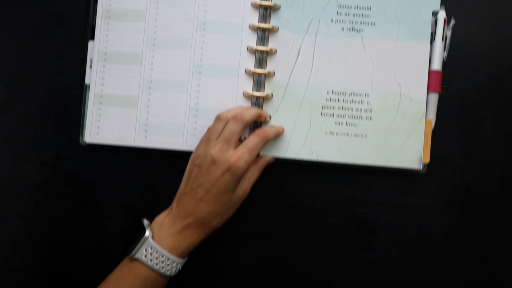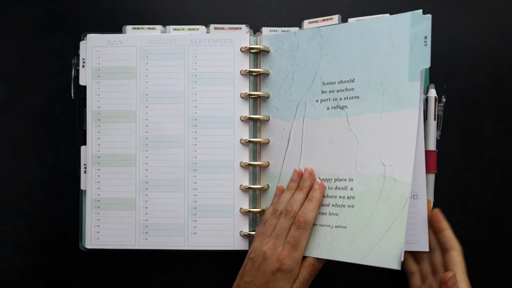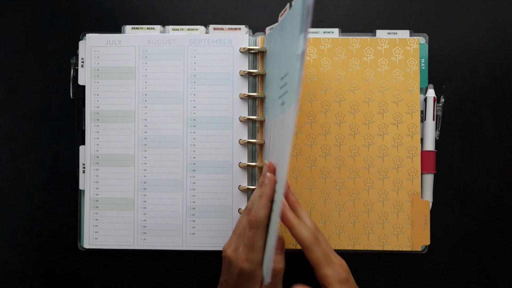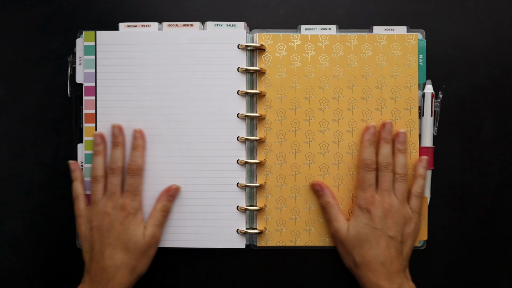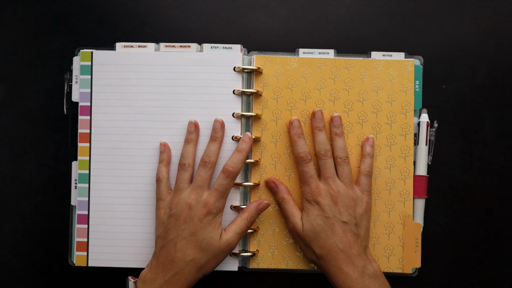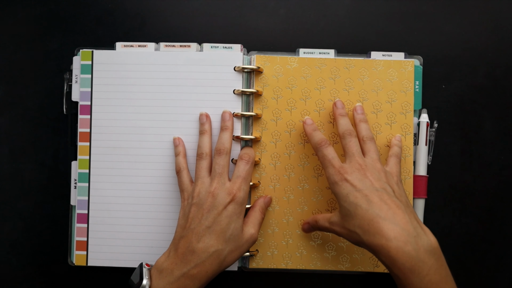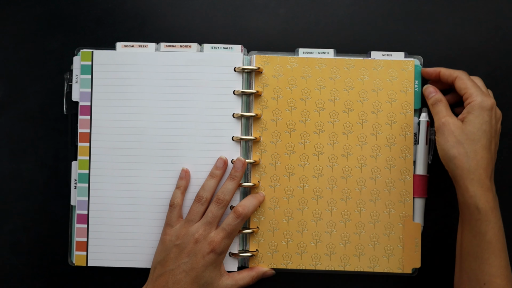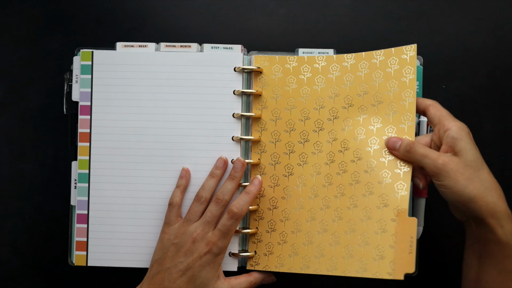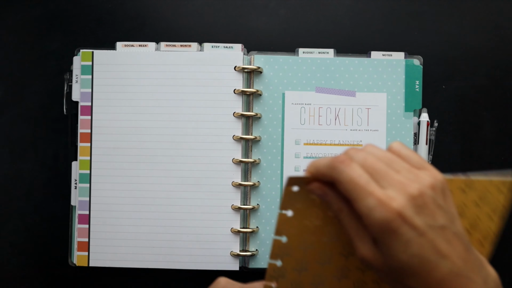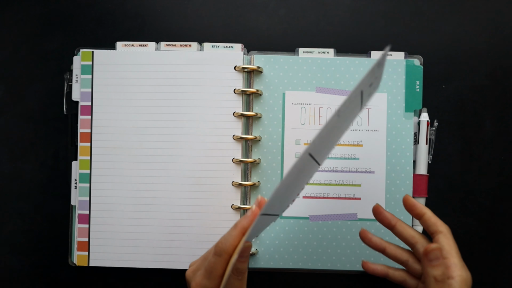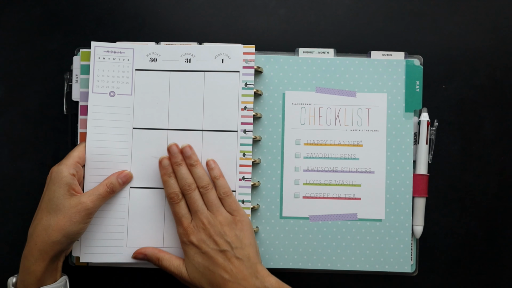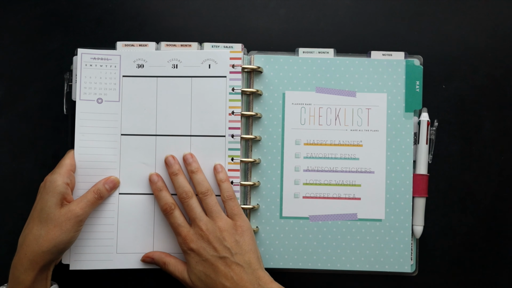I have one more section that I keep in here where I just do a monthly spread, a standard month with my bills, and I have both April and May in here, so I'm just going to grab out April, and I get this from the Planner Babe planner.